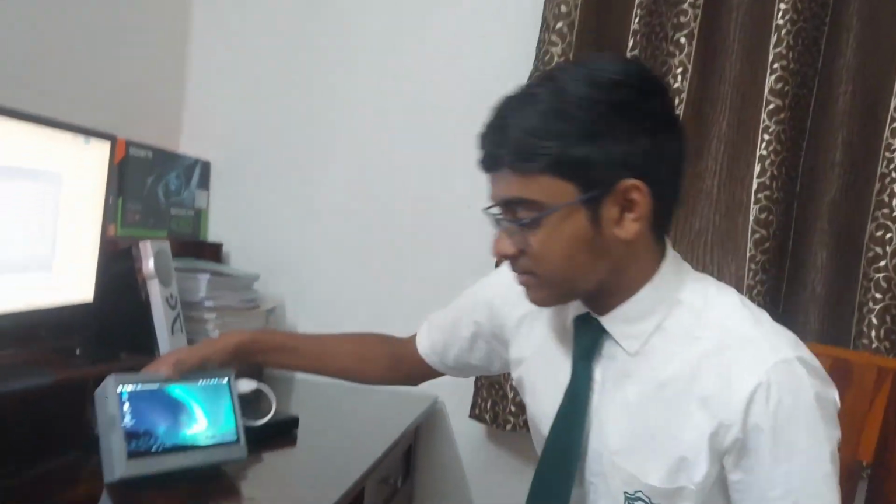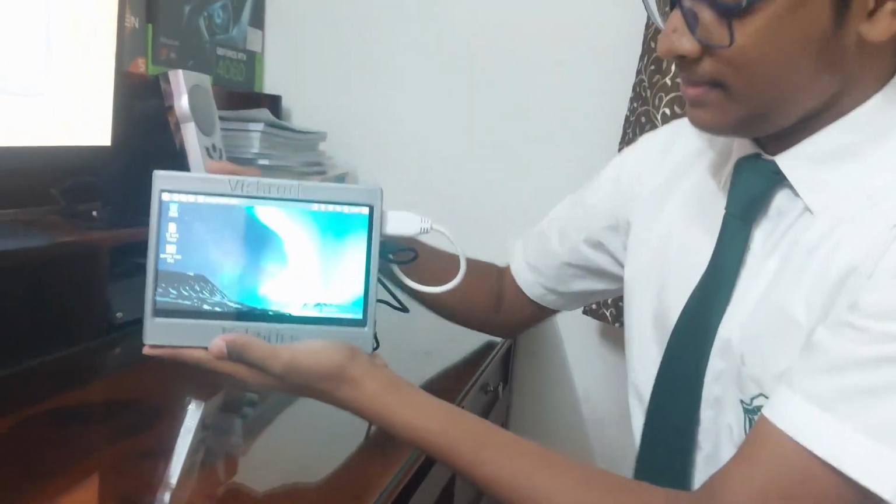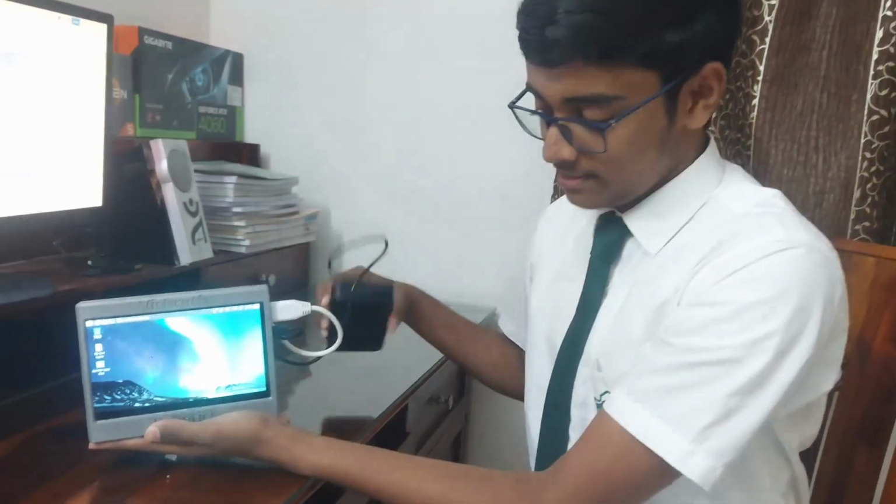Today I'll be showing you my AI tab / touchscreen laptop. So as you can see, this is the final product. The external thing is a power bank.